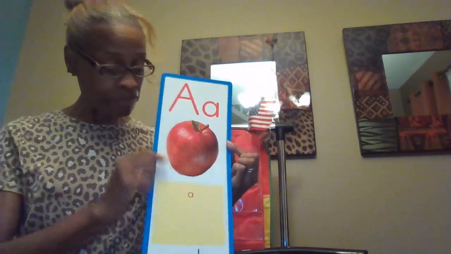The next card is the sun card. The sound is S. The spelling is S and the motion is. The next card is the apple card. The apple card says A. The spelling is A and the motion is A.